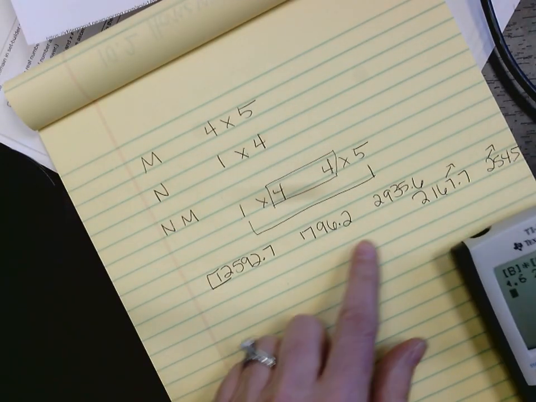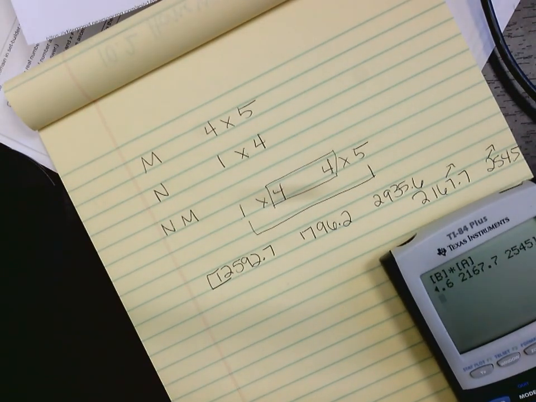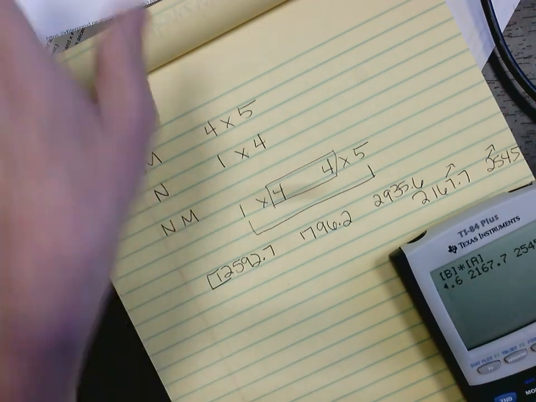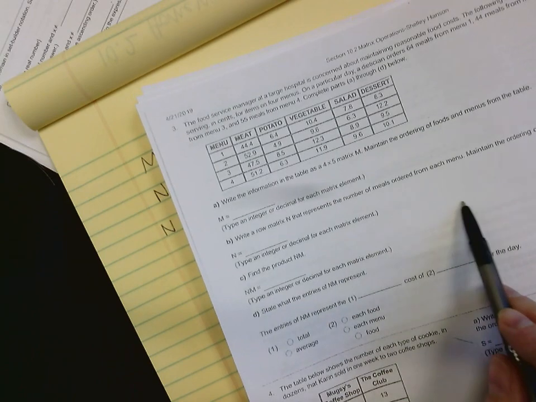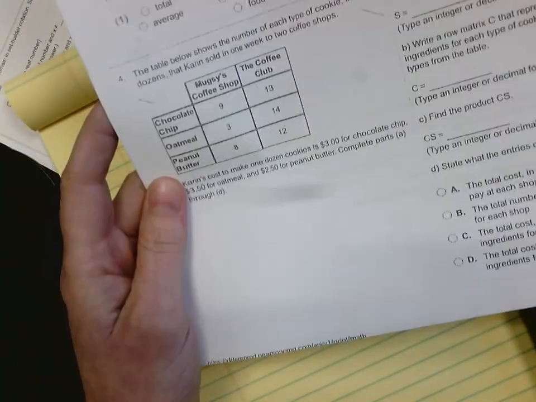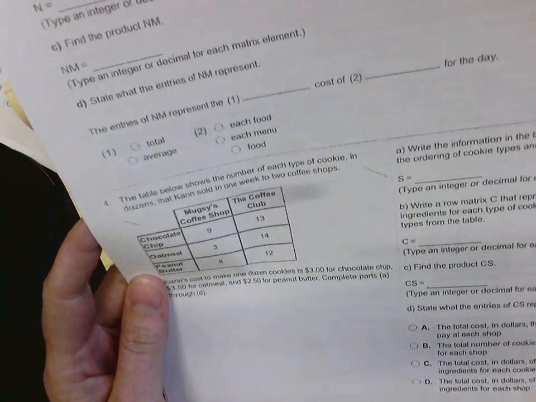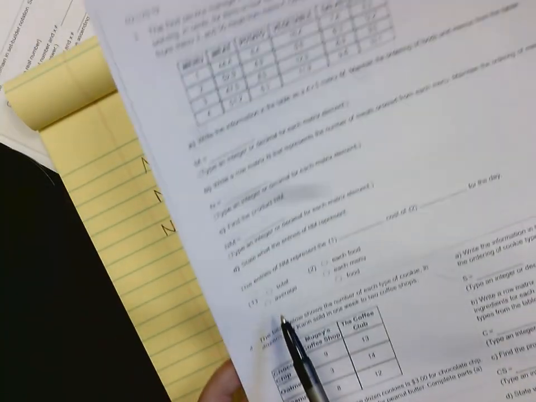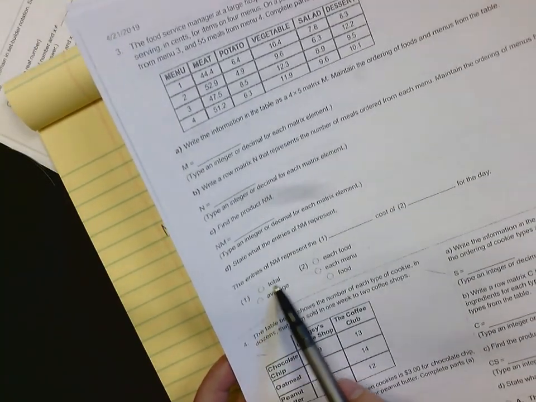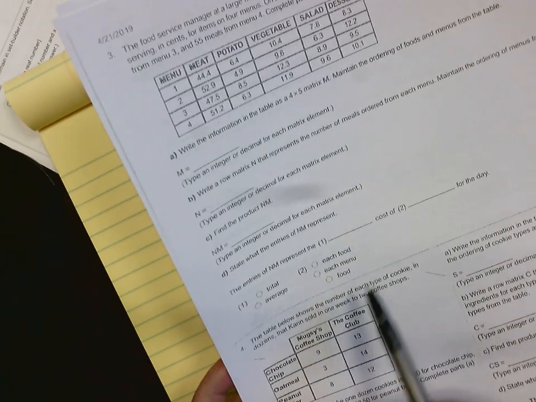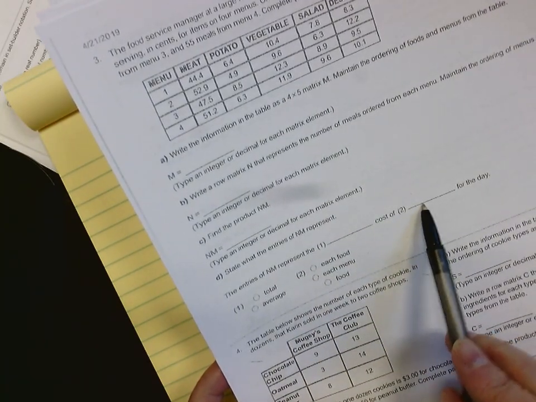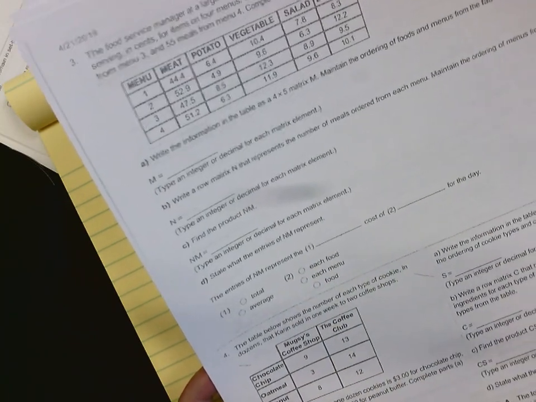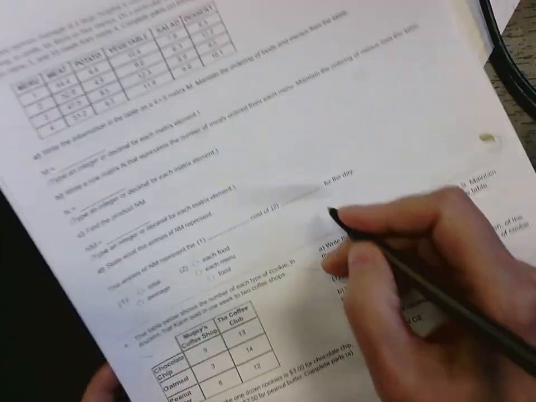So that's what you get when you multiply the two together. So that's what's going to go right here for the N times M, that 1 by 5 matrix. And then what does that represent? It represents not an average, but a total of each food cost of each food for the day.